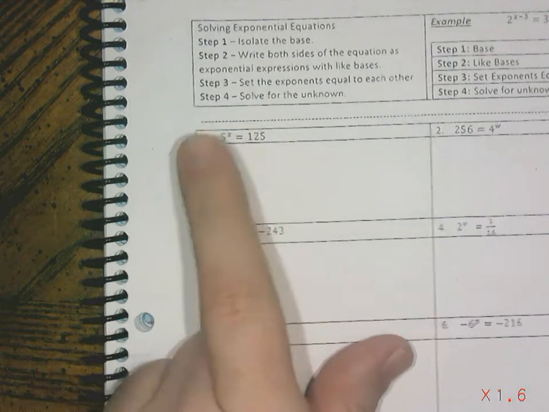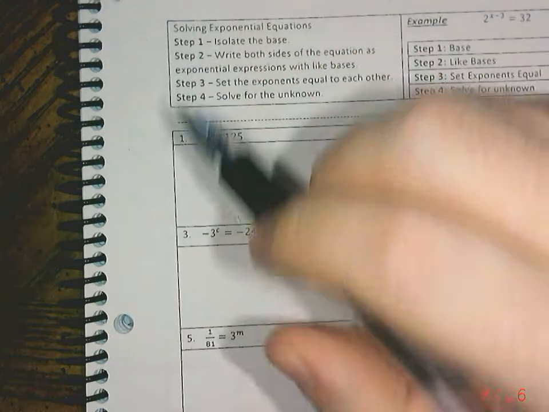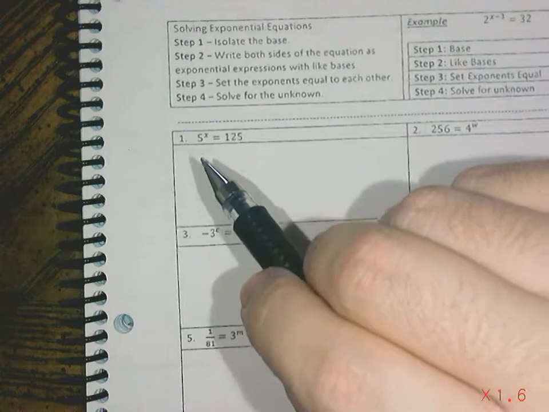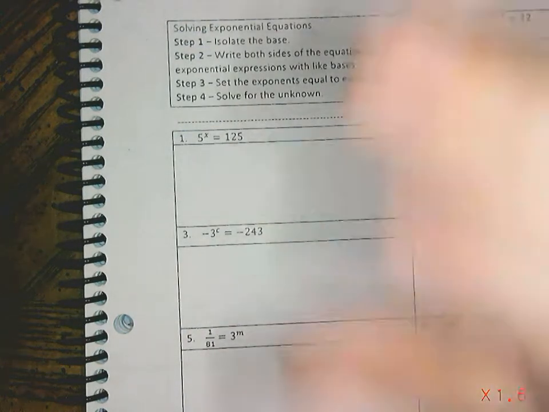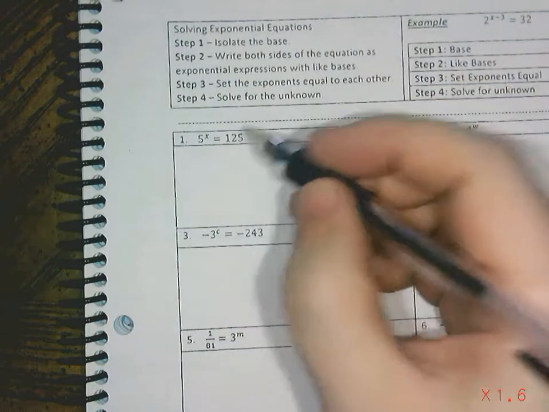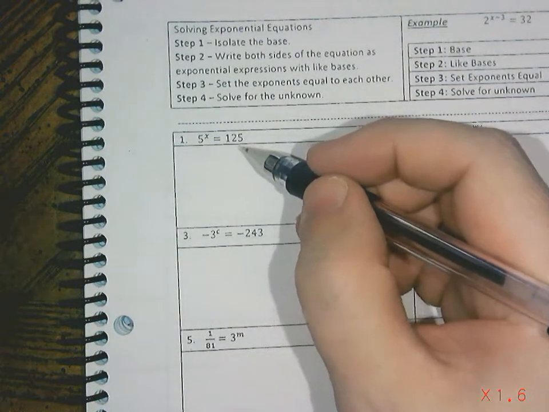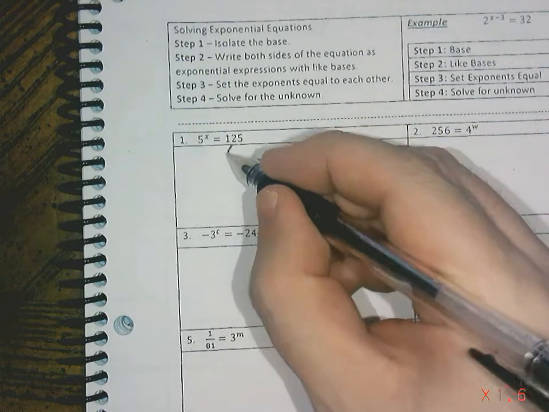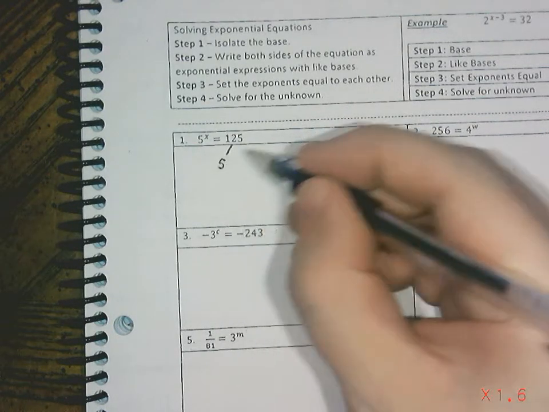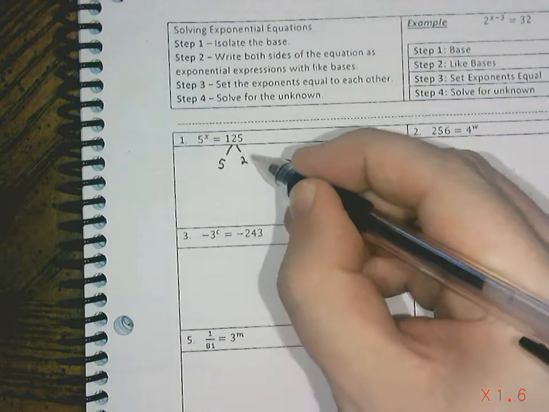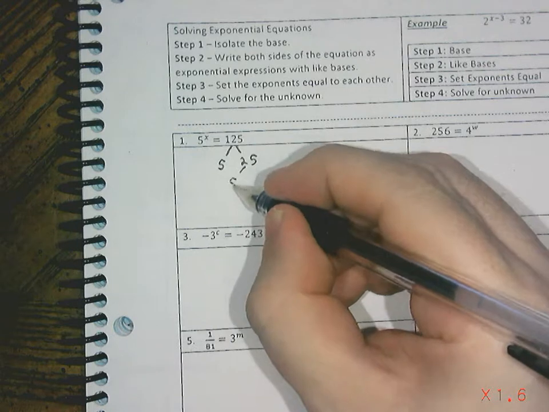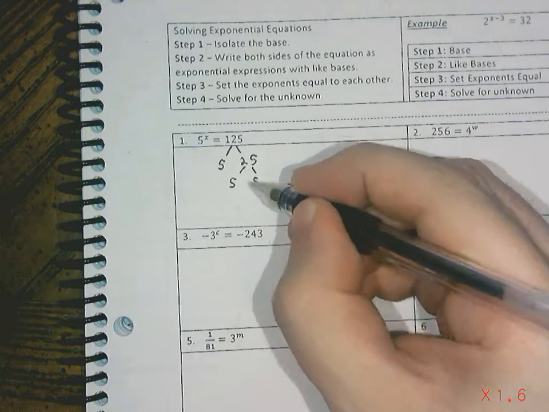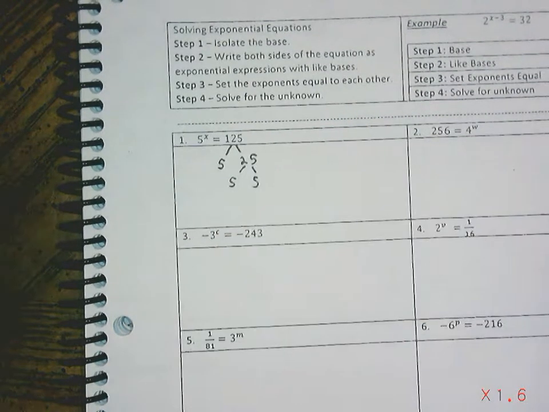So let's look over here at number 1. Now generally, you know what base you're trying to get to because one of the sides is already going to be in that base. So for example, number 1, it's already at a base of 5. So I want to get 125 to a base of 5 as well. So when I divide 125 by 5, I'm going to get 25. So still not there, right? So I divide by 5 again. That gives me 5.